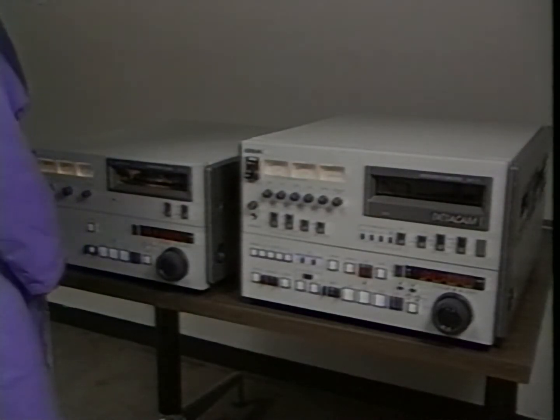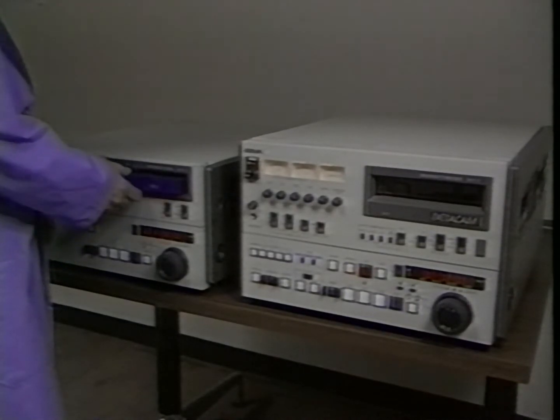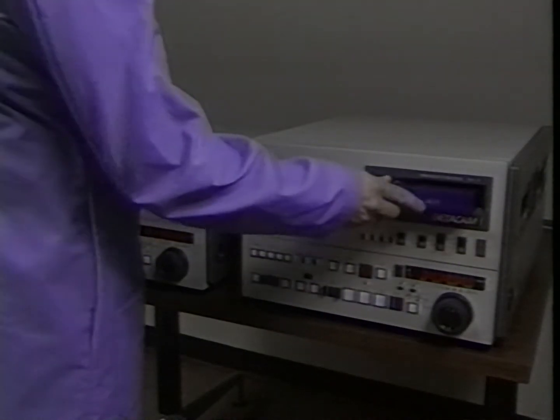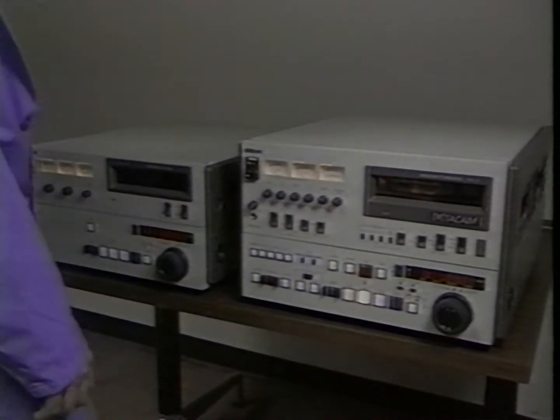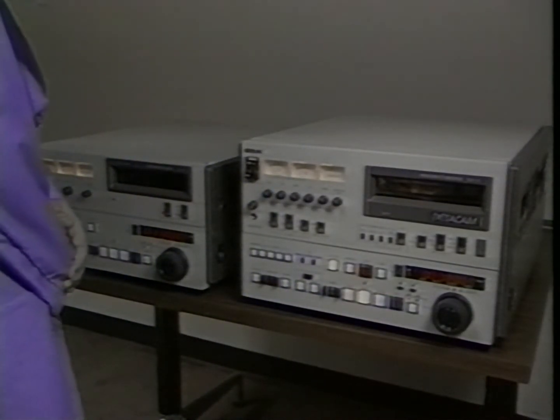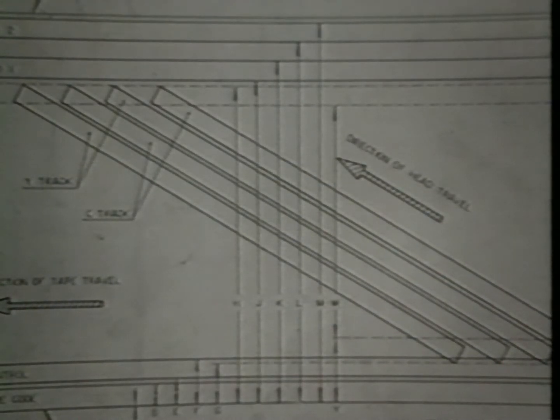The purpose of the tracking adjustment is to provide standardization or interchangeability between Betacam VTRs. Thus, Betacam recordings can be played back on any Betacam playback unit with equal signal quality. The video head traces its path down the recorded video track. How well the video head traces this path is due to the linearity of the tape path.